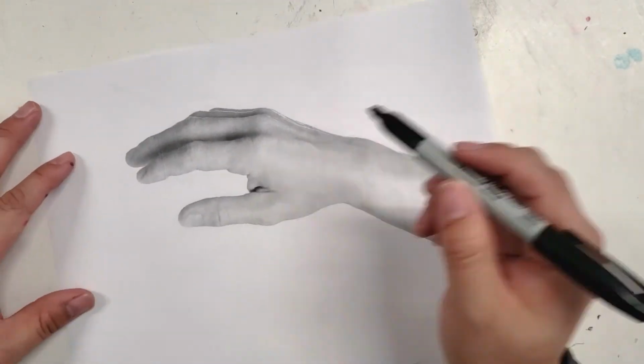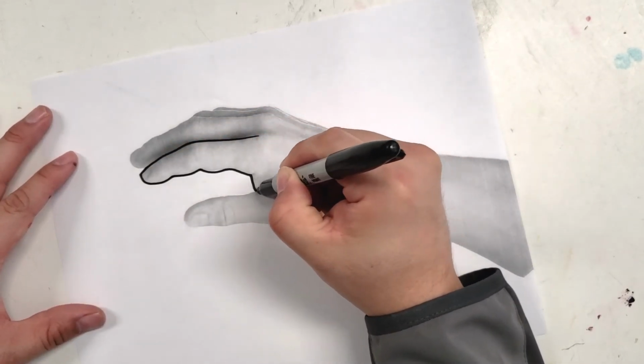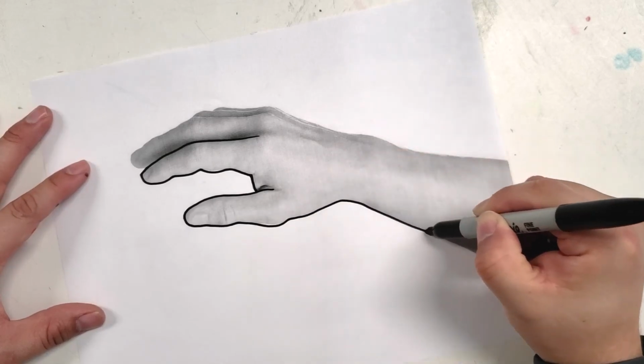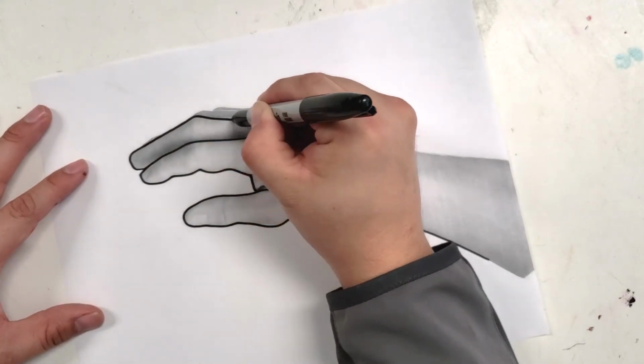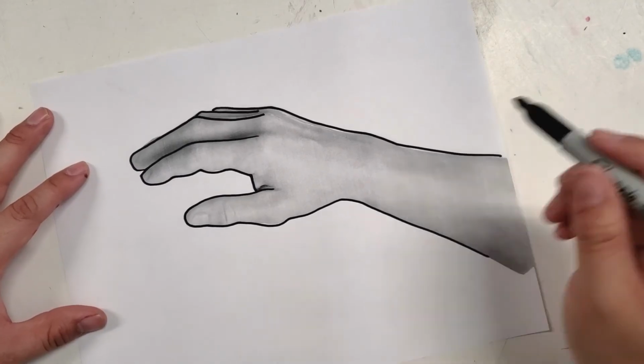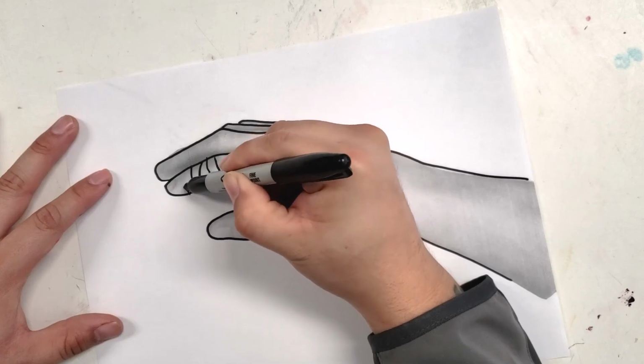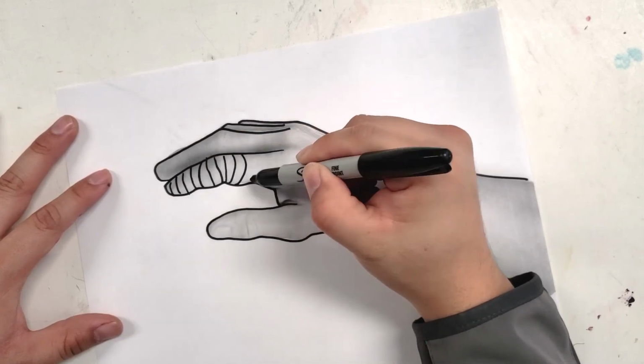So hands are kind of tricky because you can have bony hands or you can have hands with a lot of flesh on them. You just kind of have to pay attention to where the bumps are at. Again, we start off with the contour and we then start adding the cross contour lines. Some areas will be flatter than others.